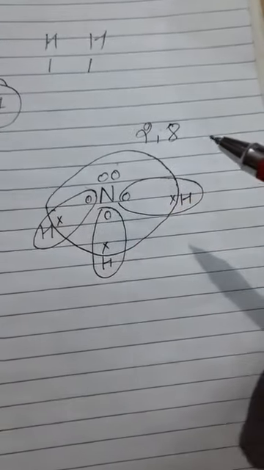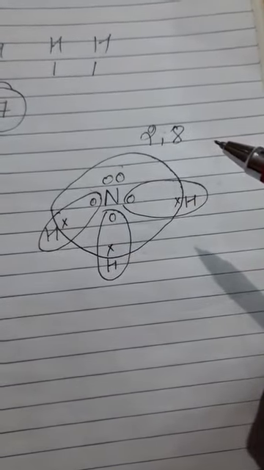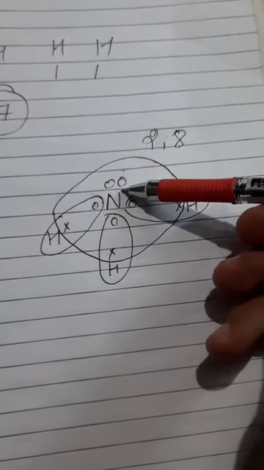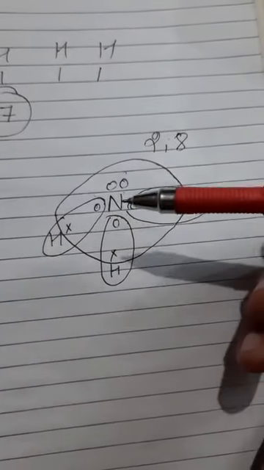This later on changes into NH4+, right? It means I have already told you about coordinate bonding. Clear? Okay, now we'll come to the chapter, right?